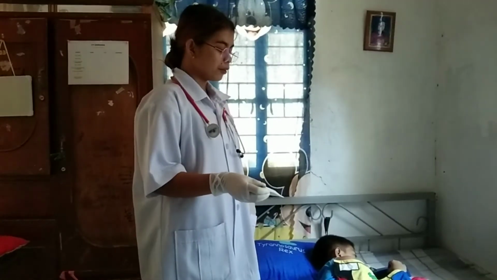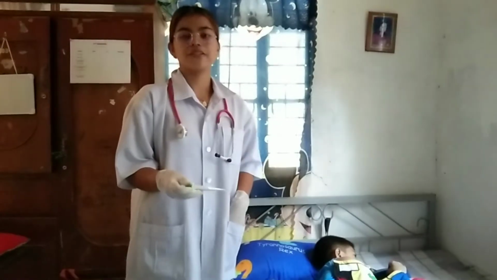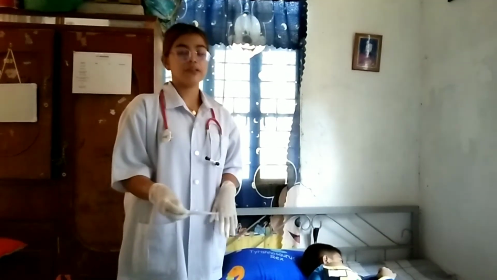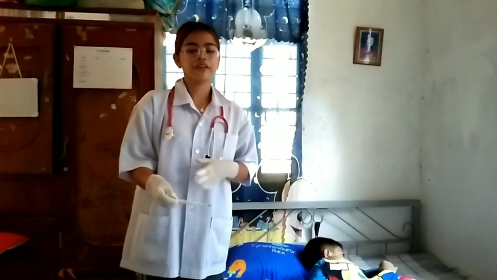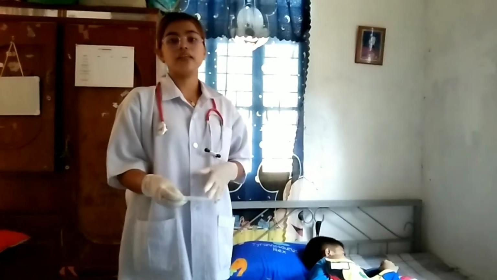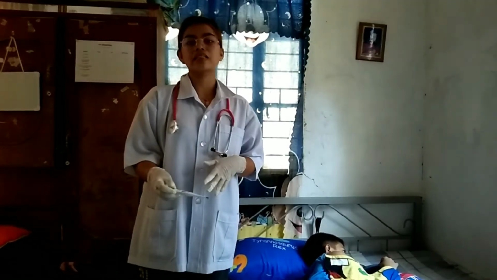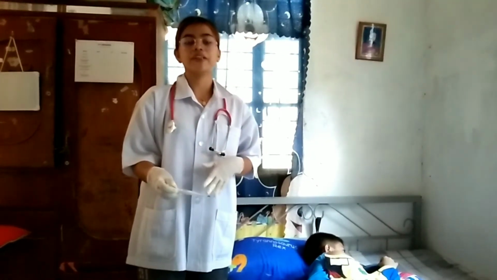After collecting the temperature of the patient in the rectal part, the body temperature of the patient is normal. After collecting the temperature, we need to clean the thermometer or probably dispose of it. After disposing and performing again the hand hygiene or hand washing, we need to document the client's temperature or record it for the client's chart.